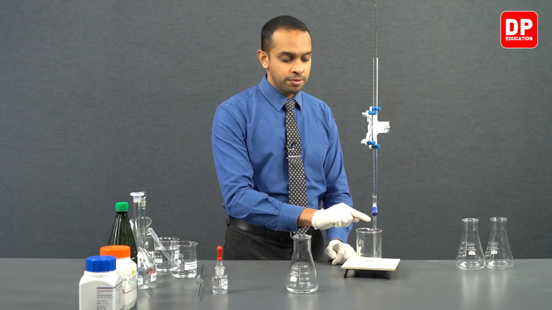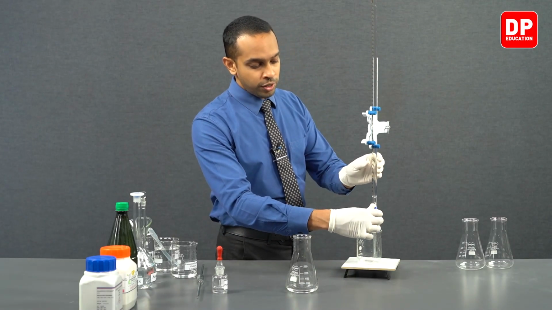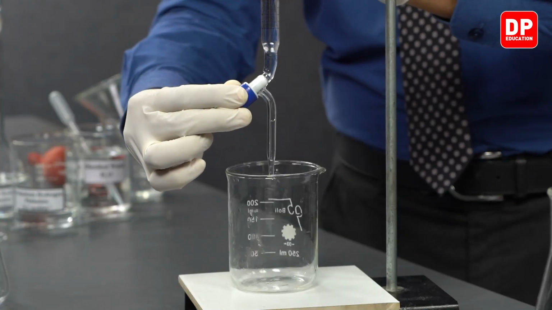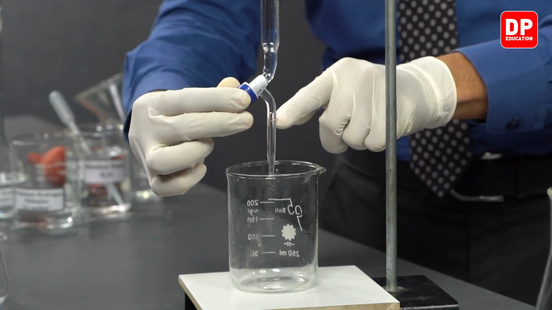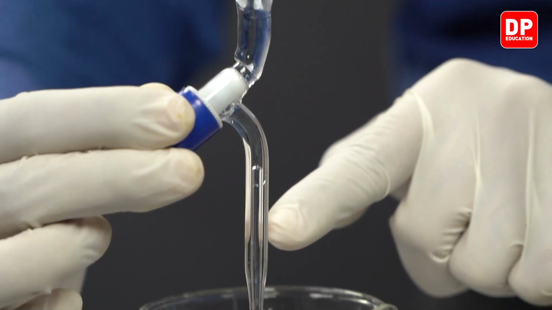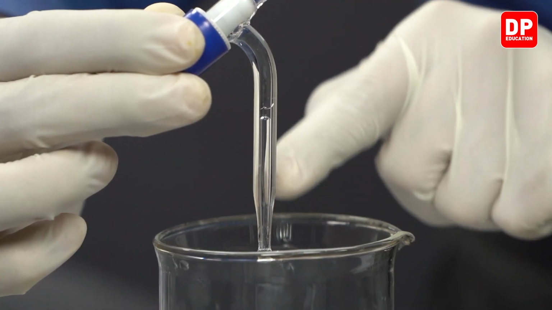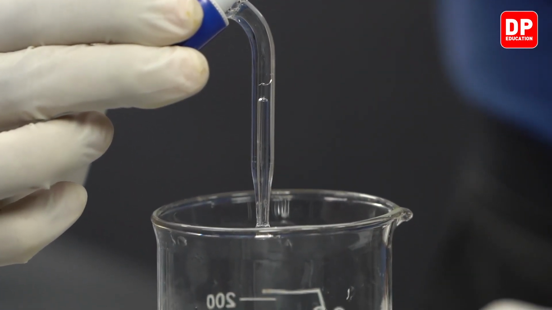And we can observe the tip of the burette here. When you open this top cork, you can see that the air bubbles are getting removed from this tip. You can very clearly see the air bubble is getting pushed out of this tip.